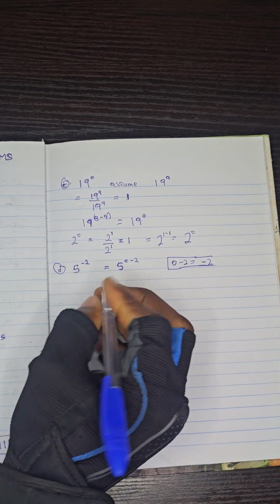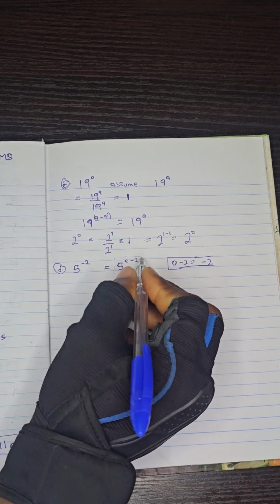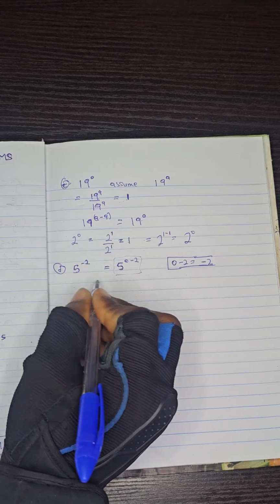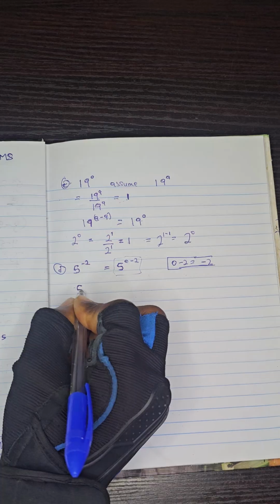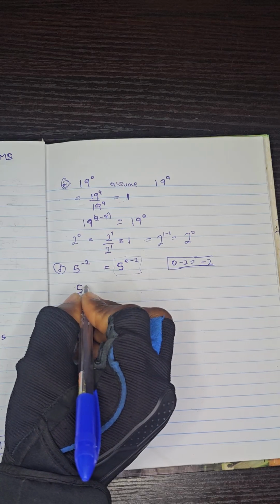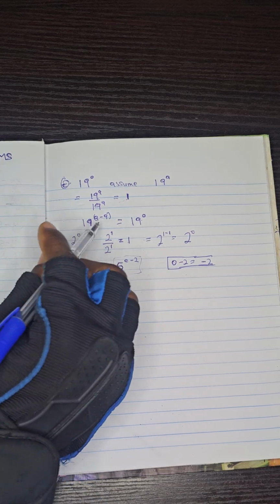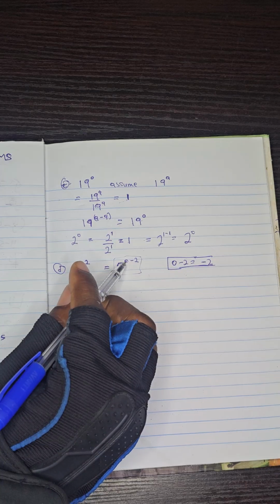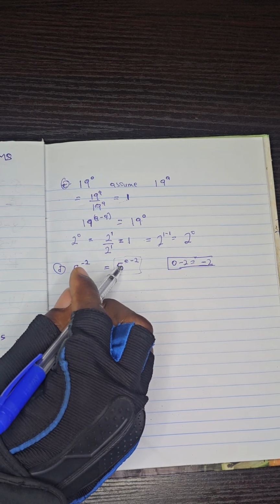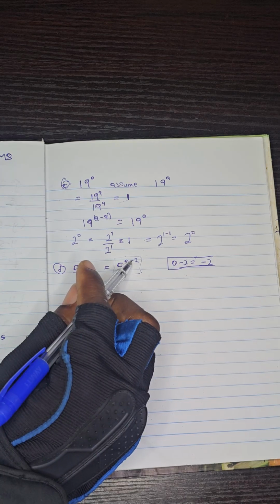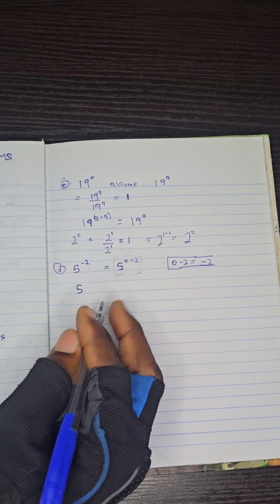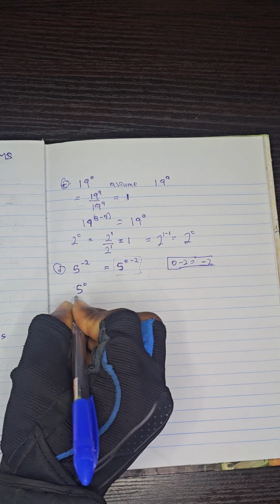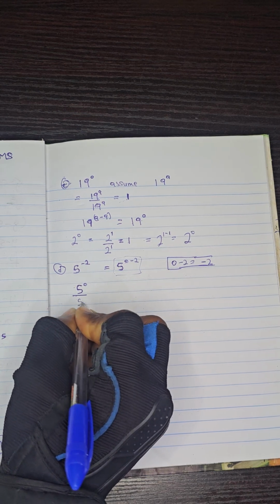Now this is what I'm going to re-express in another form. According to the division law, any number here with the power here minus the power here is the same thing as the one here divided by the one here. So this will be the same thing as 5 raised to power 0 divided by 5 raised to power 2.